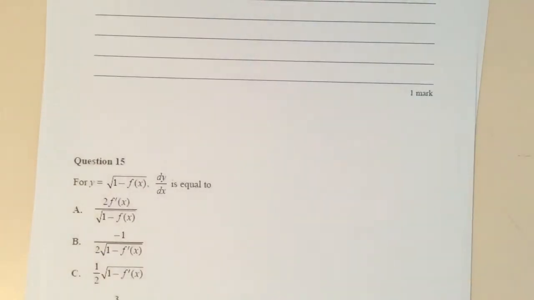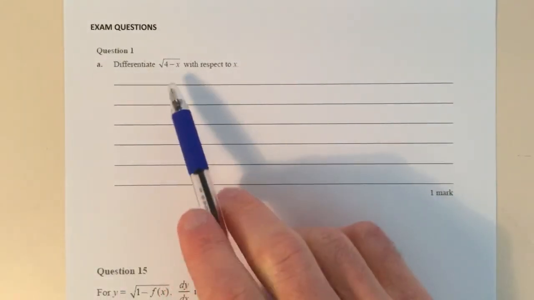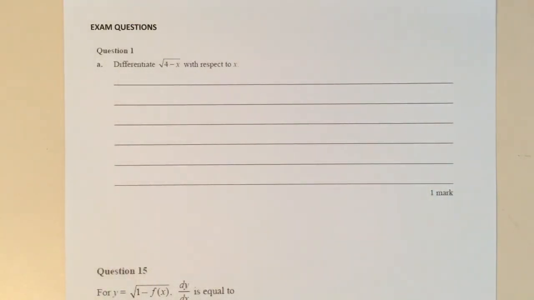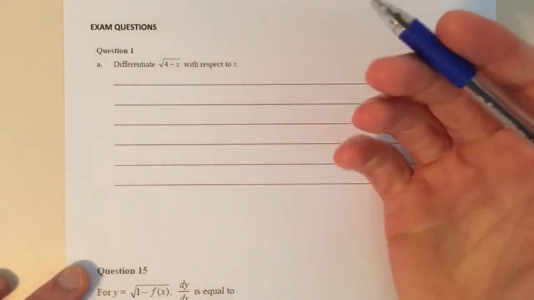All right, we might try to power through a couple more questions just in this one video. These are examples of exam questions, and sometimes it's nice to see the sorts of things that will come up on exams. This one here is from an exam, and we're just being asked to differentiate the square root of 4 minus x, which looks pretty straightforward, but you still have to be a little bit careful with this one.